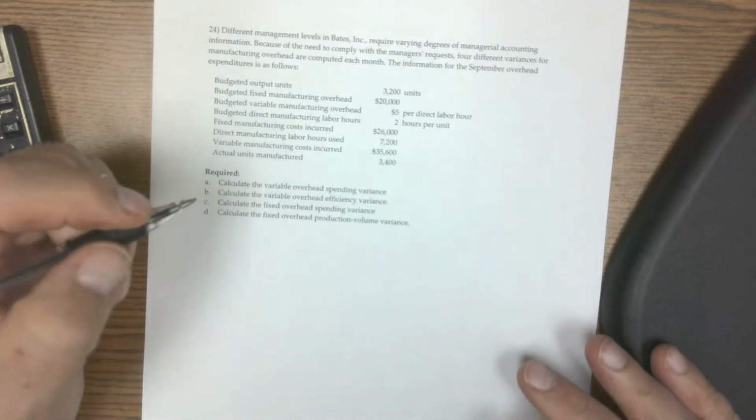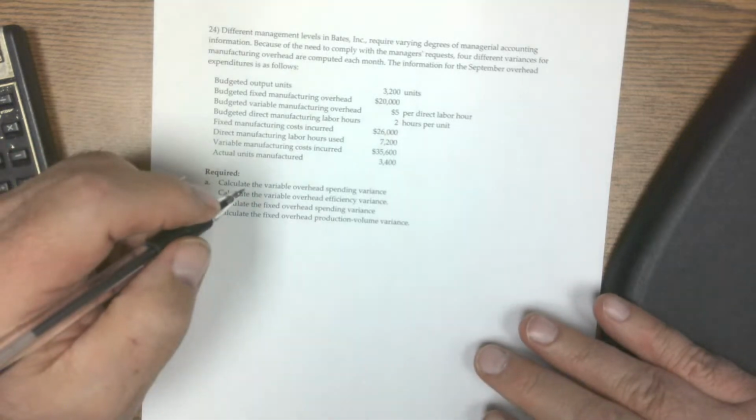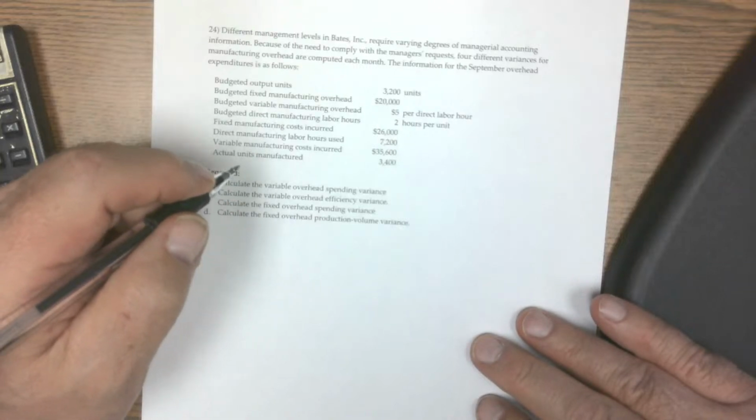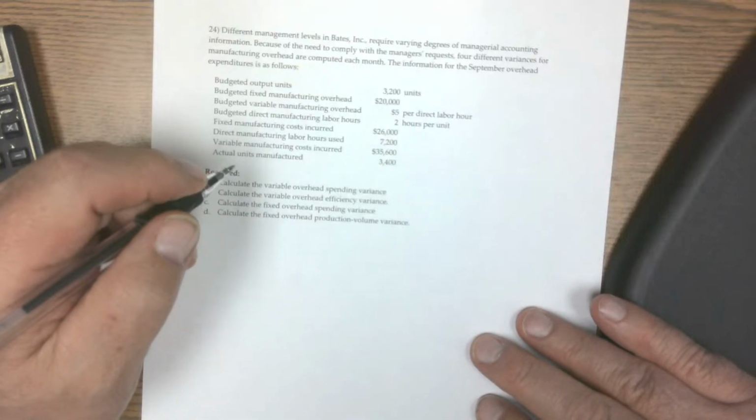Different management levels require varying degrees of managerial accounting information because of the need to comply with managers' requests. Four different variances for manufacturing overhead are computed each month. The information for September overhead is as follows. So again, this is your standard costing variances, which will be on your exam. Calculate the variable overhead spending variance, the fixed overhead spending variance.